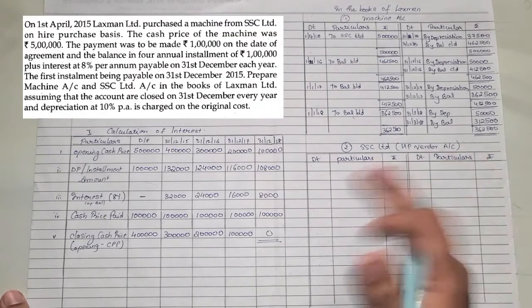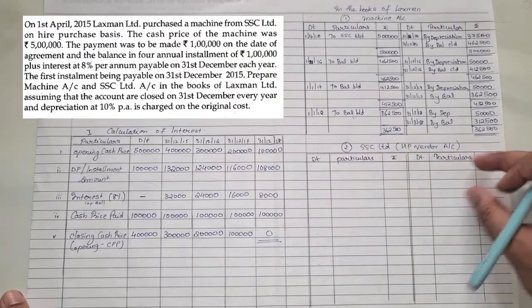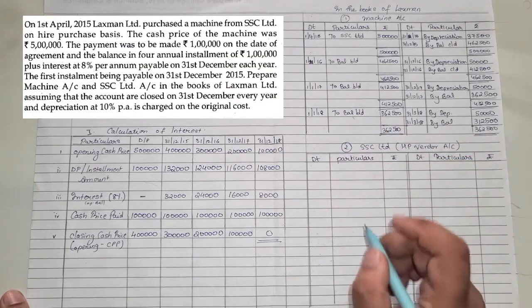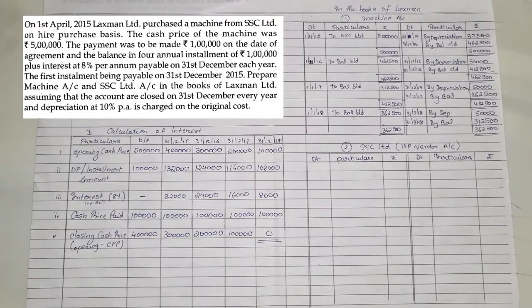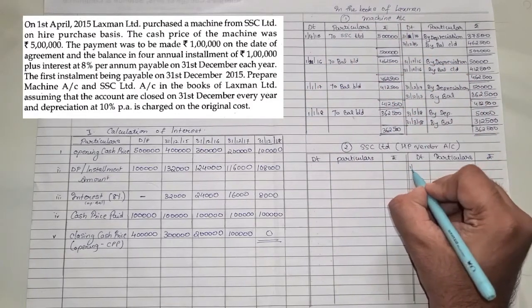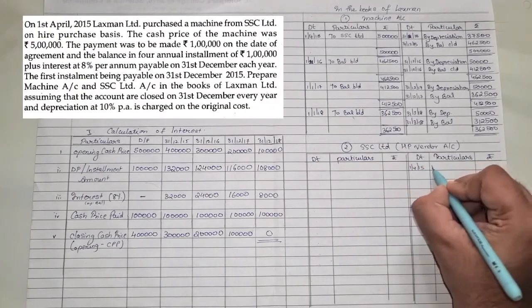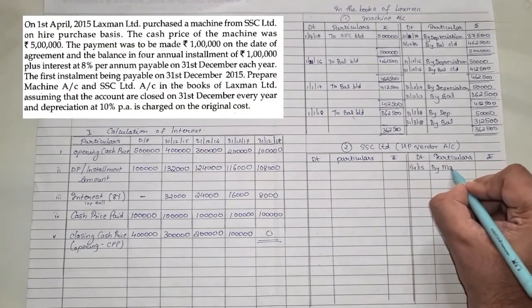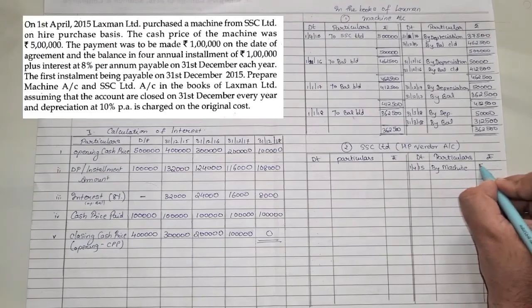Again it is copy paste. You just have to understand the first year and then it's always going to be copy. Just remember the first year. Now look here, in machine it was to SSE, so on 1st April 2015 it will become by machine, that is 5 lakhs.